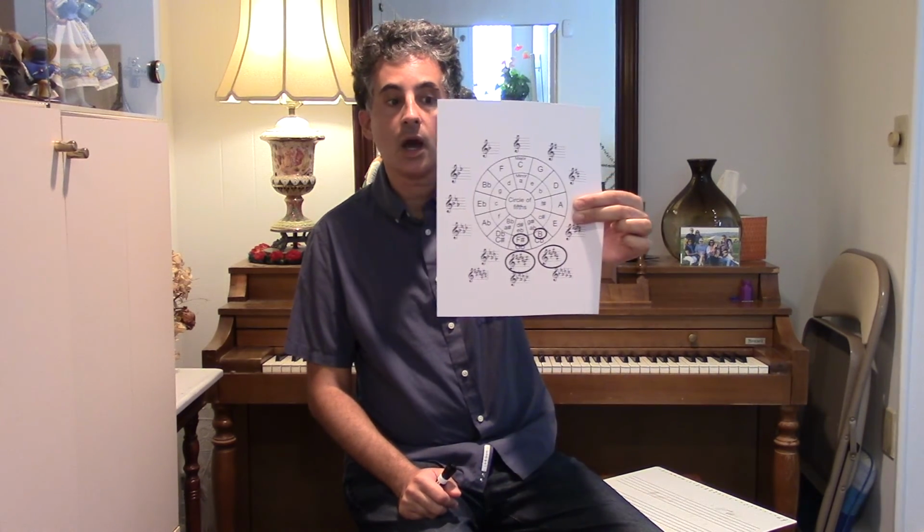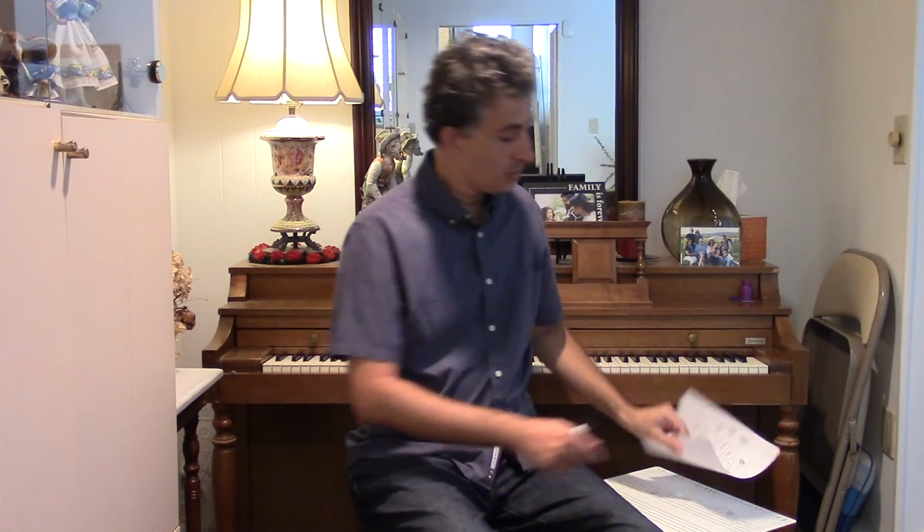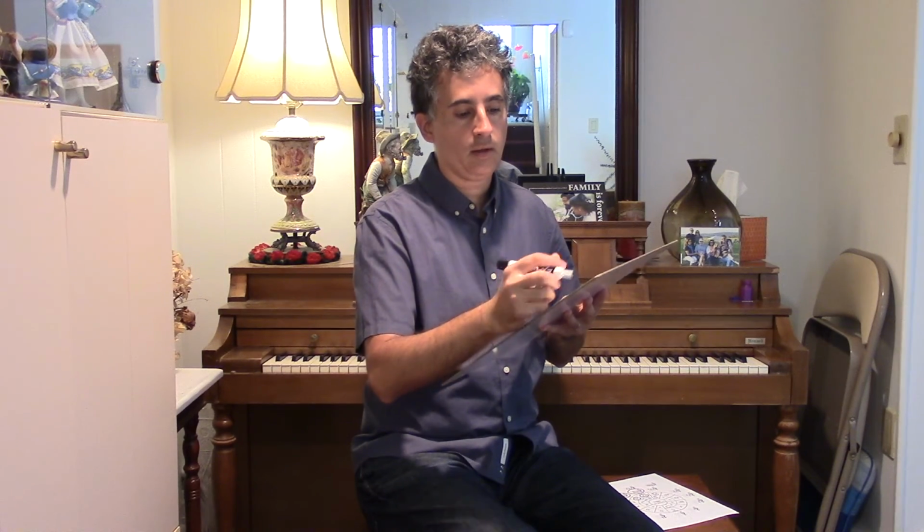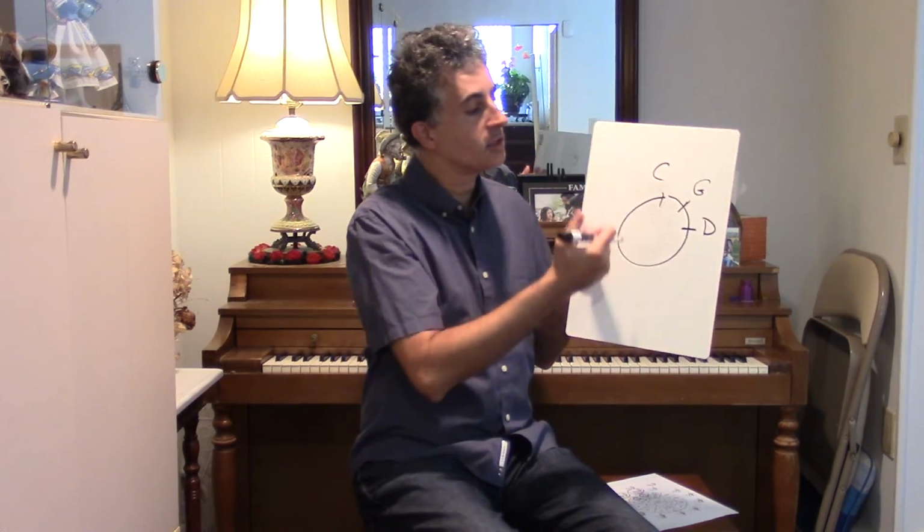Of course, another good trick would be to try to recreate your own circle of fifths. All you need to do is literally make a circle, and we start with C at the top. C, G, D, A, E, and so forth. Even if you don't make the entire circle, at least making the top half is a really good idea. And don't forget about the circle of fourths.